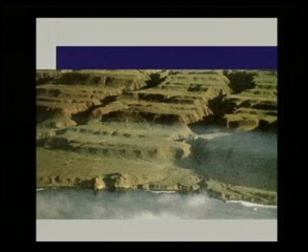Here's a great example of marine terraces. Remember the wave-cut platforms that are exposed as the sea level falls with respect to the land? These wave-cut platforms are exposed, and these are marine terraces. So this would be an emergent coast.